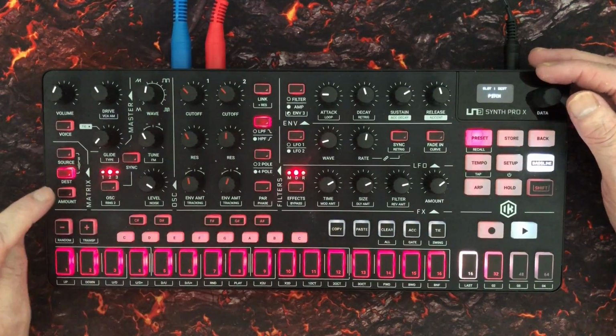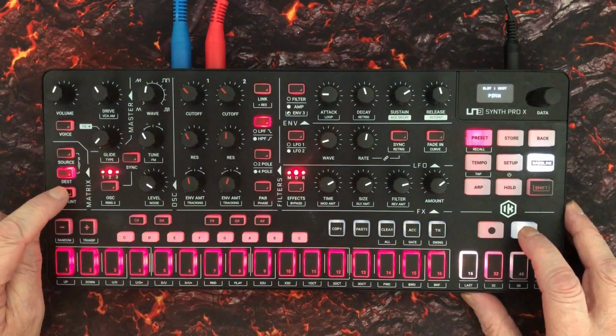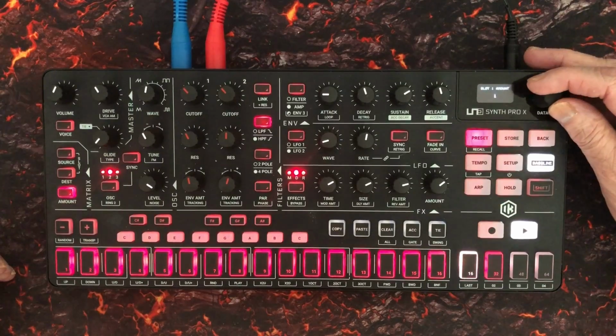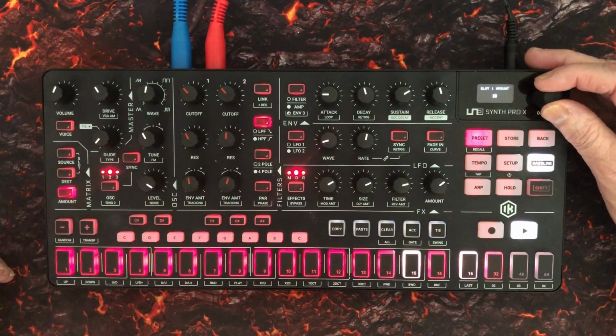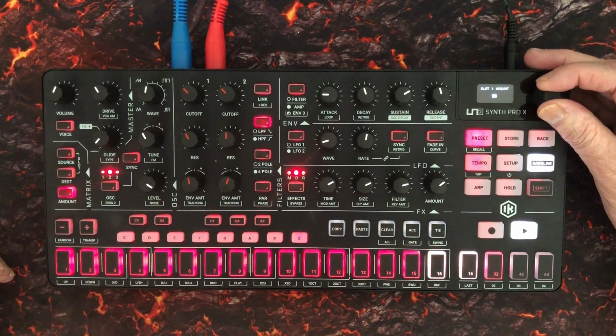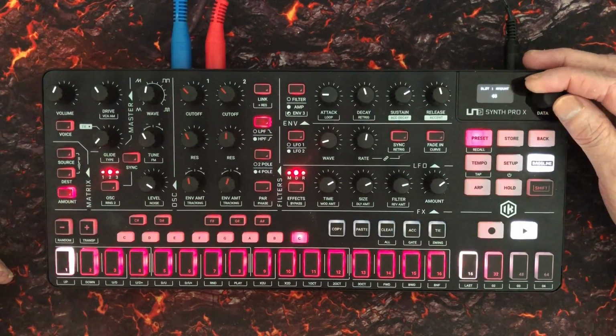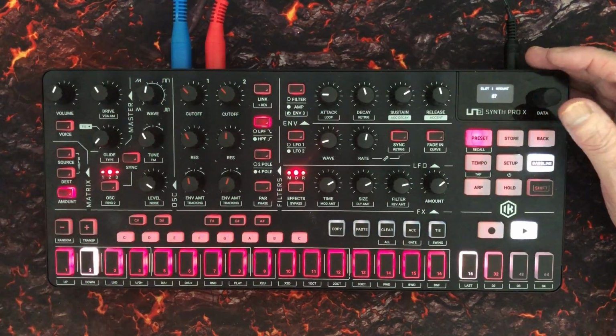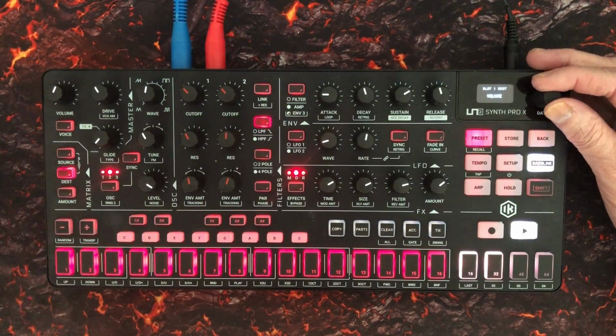So for now, and what we're going to do is we'll play our sequence, increase the amount, so we've given it some pitch, but let's try it with a different destination.